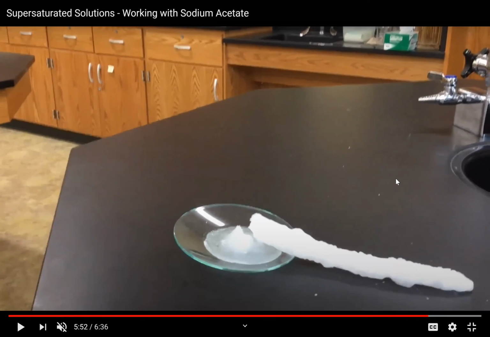Sir, yeah. Question? The liquid, if it doesn't touch any solute, it remains liquid, yes? If you stir it, you drop it. That's a really good question. Okay. How do I answer that?